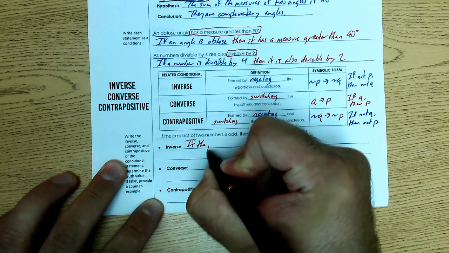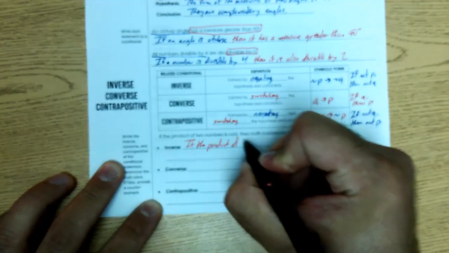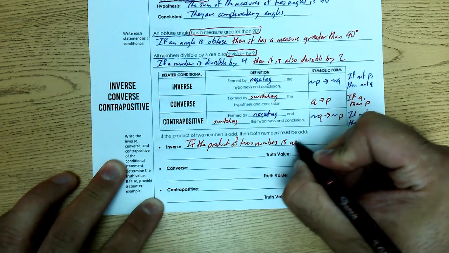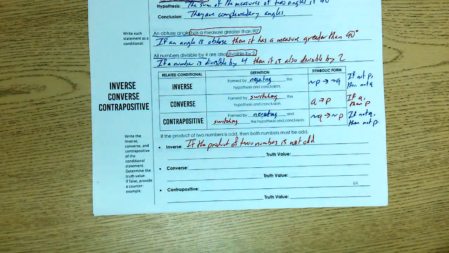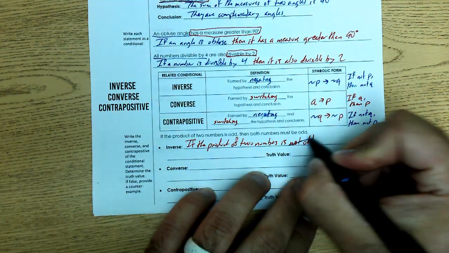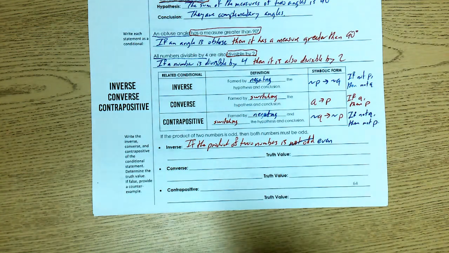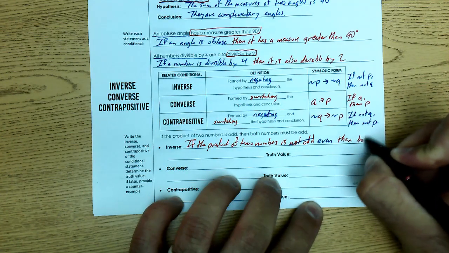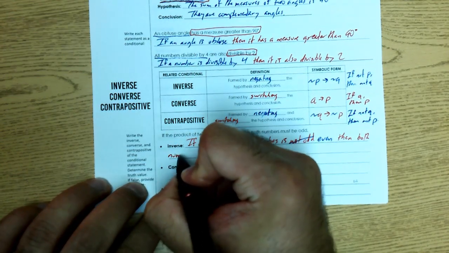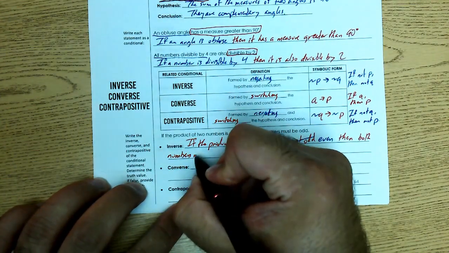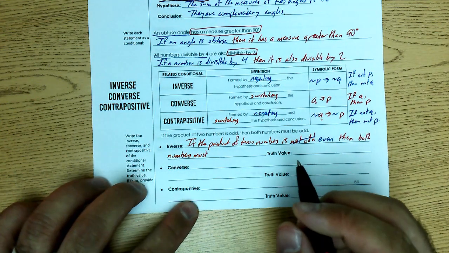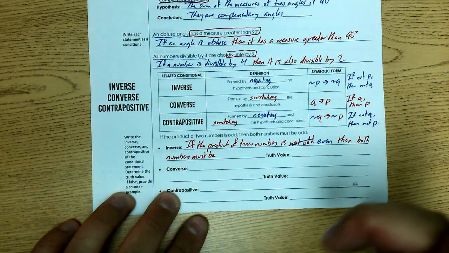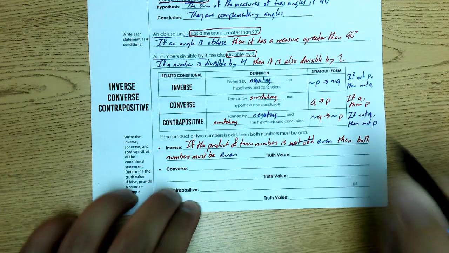So we're going to say even, then both numbers must be, and instead of not odd, we're going to write even.